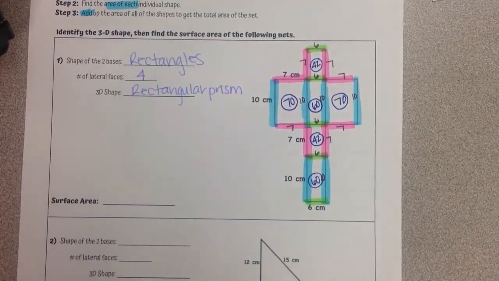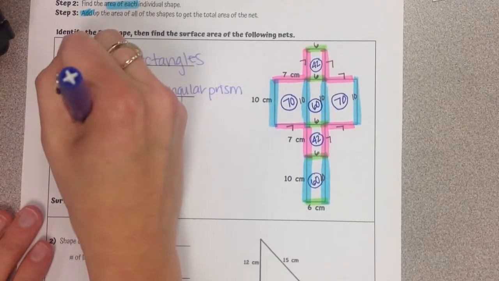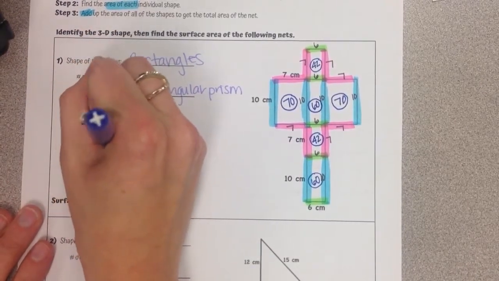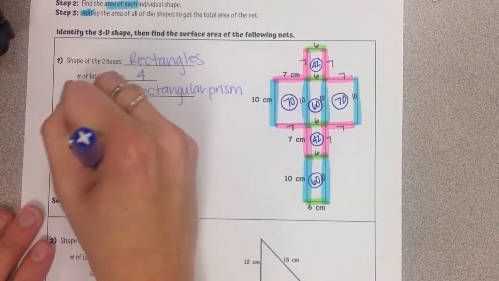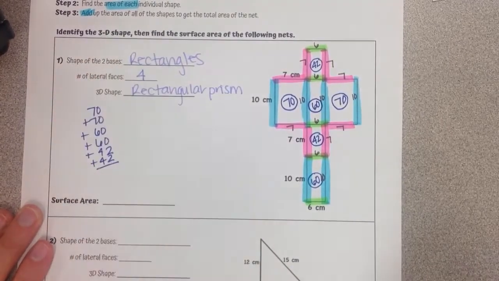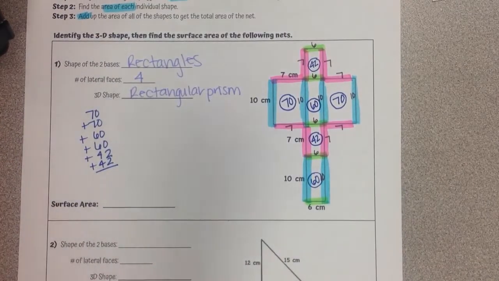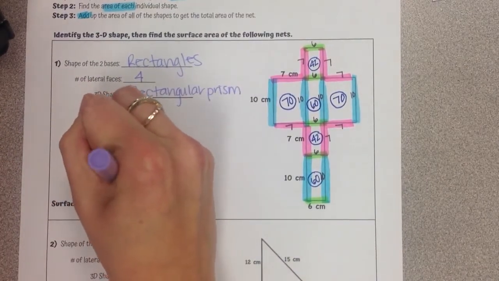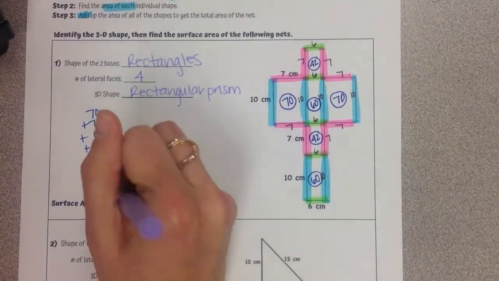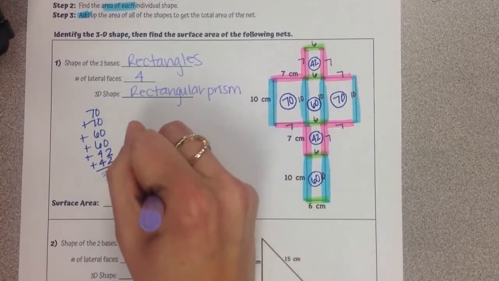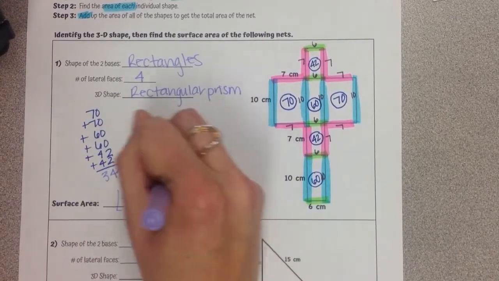Now that we found the areas of each, we're going to add them up. So we've got 70 plus 70 plus 60 plus 60 plus 42 plus 42, which gives us a total of 344. So our surface area is 344. Our units are centimeters squared.